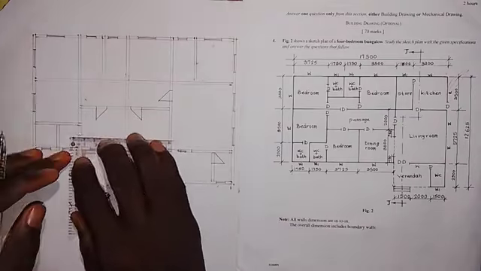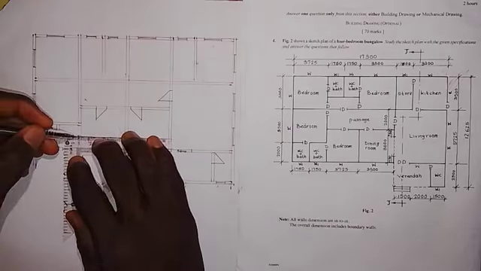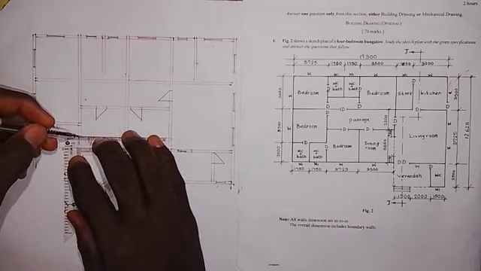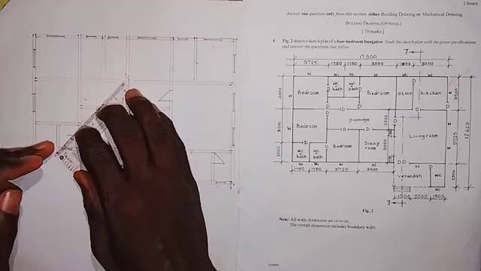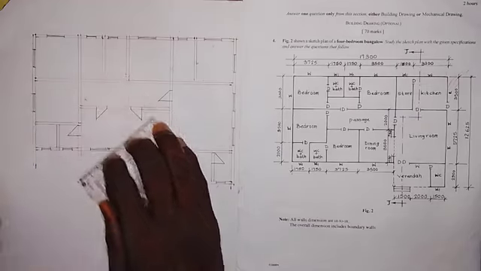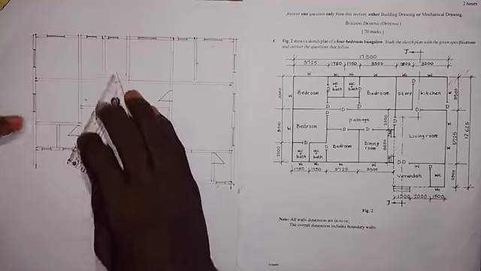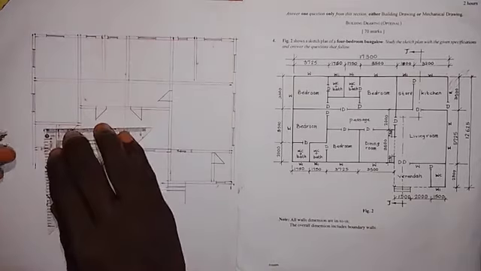All right, so then okay, so we have fixed that door. So there's a door here too. So there's a door here to the water closet.